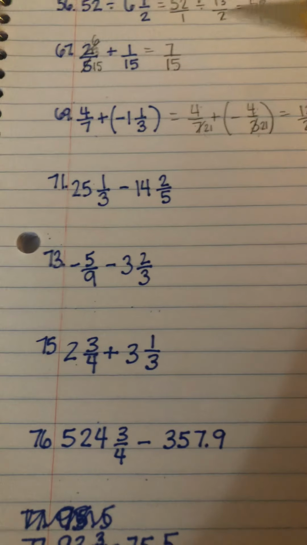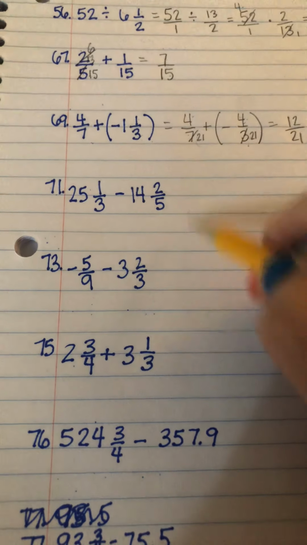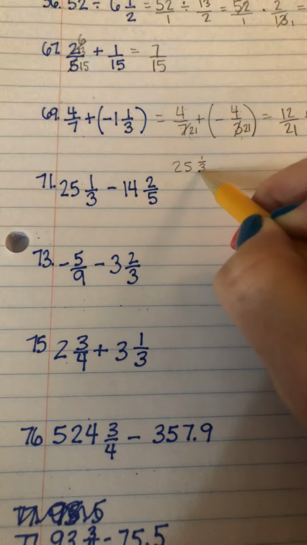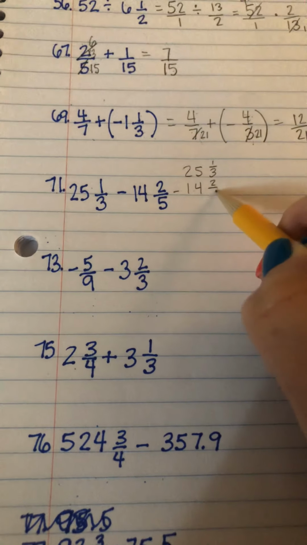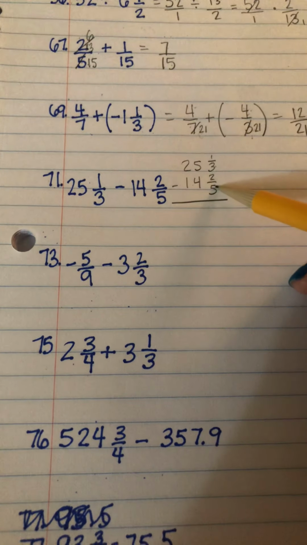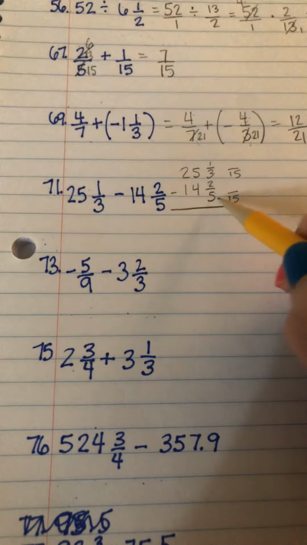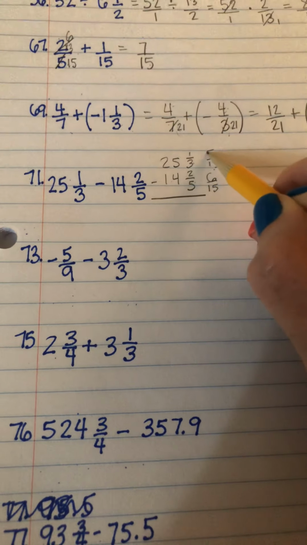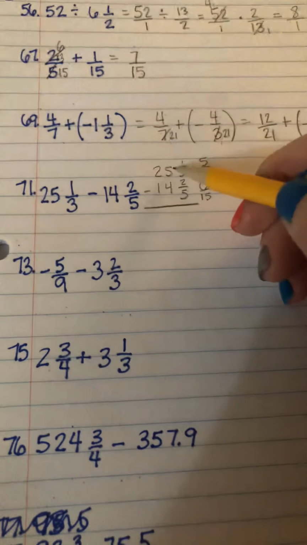For 71, you're subtracting. So I recommend when you are subtracting, because you don't know if you're going to have to borrow, that you write it vertically. So if you have 25 and 1/3, and then subtract 14 and 2/5, and write it this way, you know that your common denominator here is going to be 15. 5 times 3 is 15, so 2 times 3 is 6. 3 times 5 is 15, so 1 times 5 is 5. Can you subtract 6 minus 5? No. So you have to borrow.